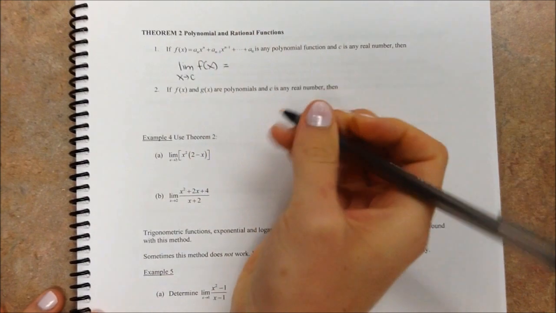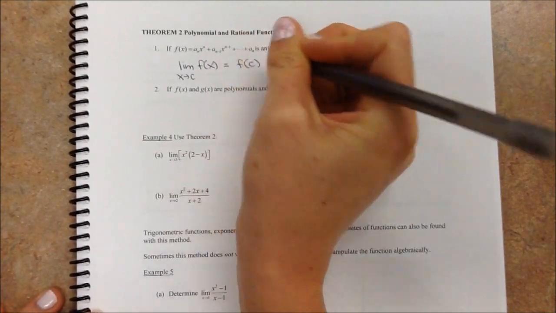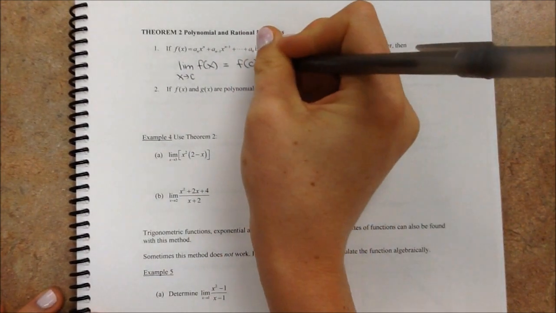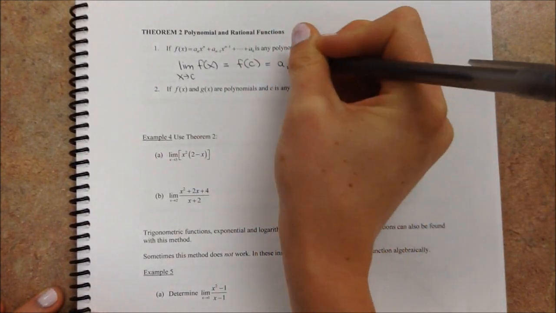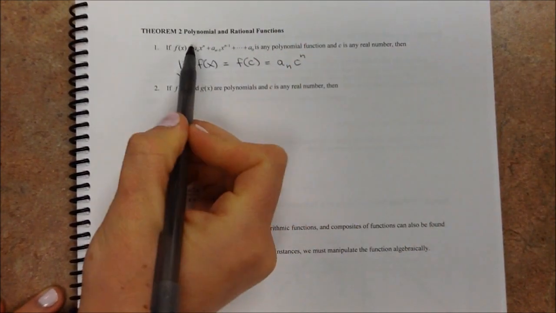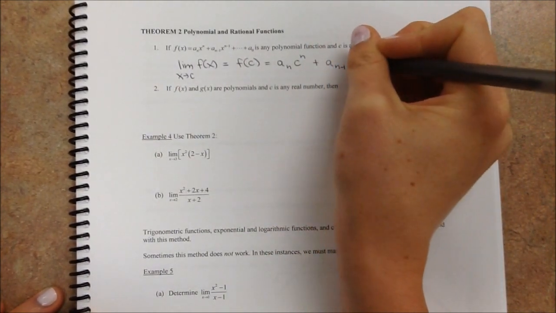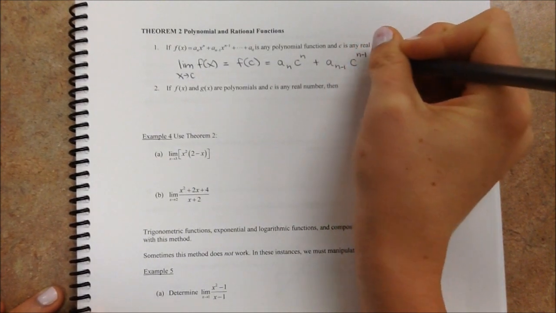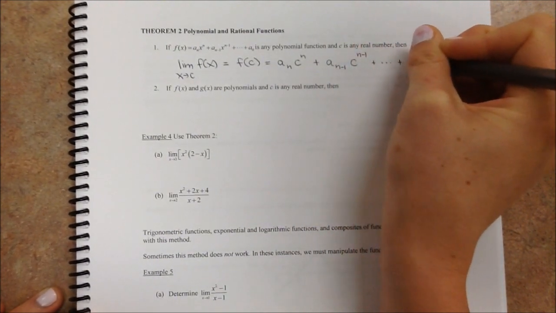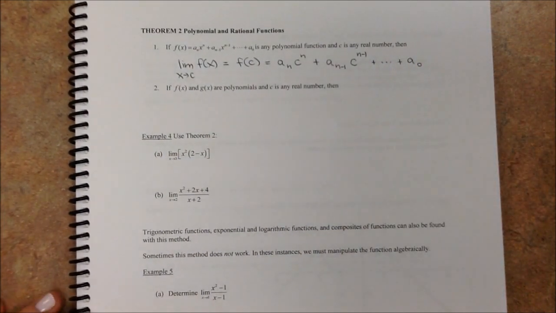So the limit is basically exactly what you would get if you were to plug the c right in for x. You'd have the first constant times c to the n instead of x, plus the next constant times c to the n minus 1, and on and on, all the way down until you hit your last constant. All you're doing there, and this works for every single polynomial. If you're trying to find the limit of a polynomial as x approaches c, whatever c is, you just plug it right in. That's it. Polynomials don't do anything weird.